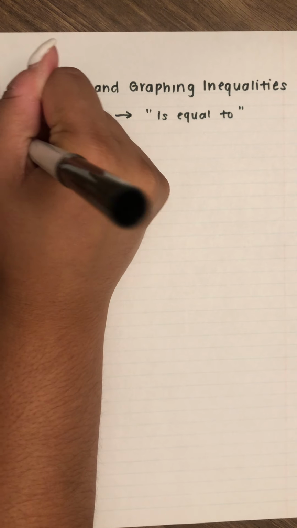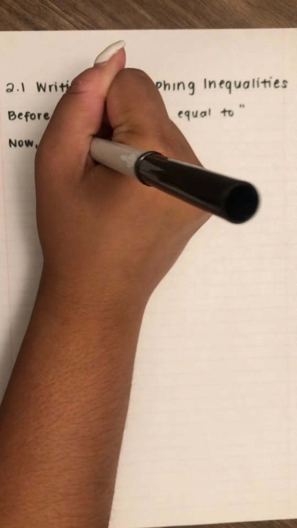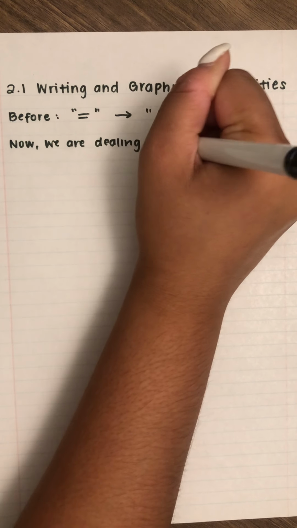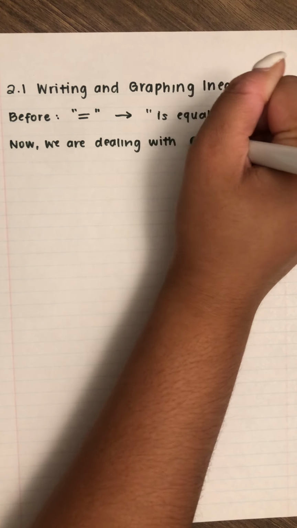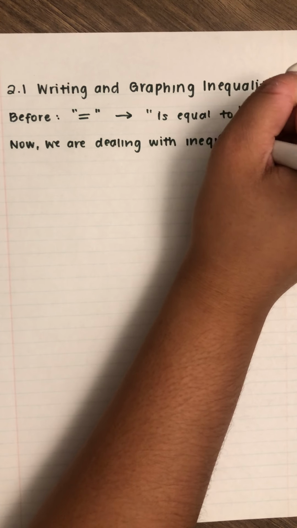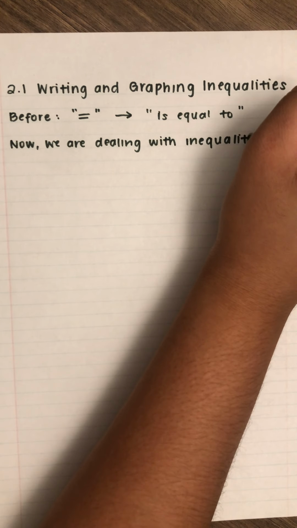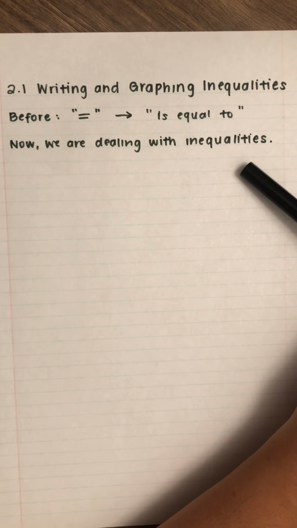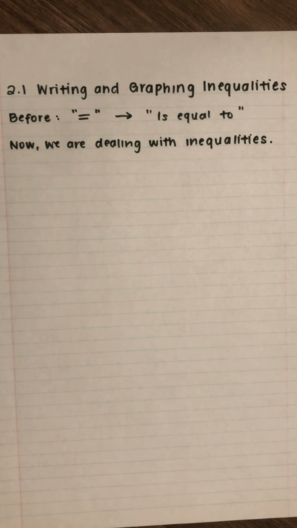Now we're actually going to be dealing with inequalities. If you break down the word inequalities, it kind of means not equal. So two things are not equal.